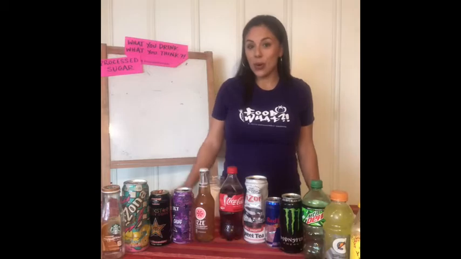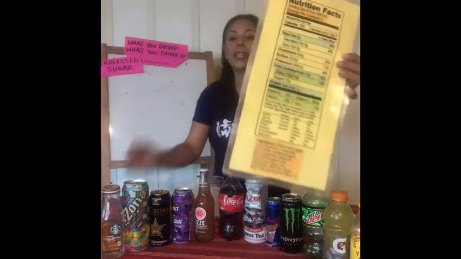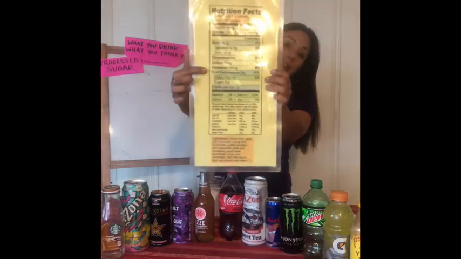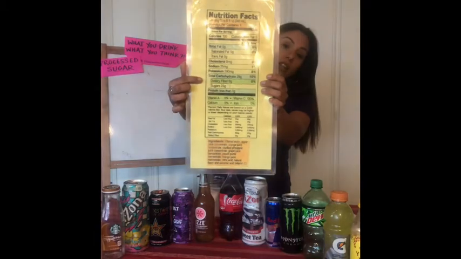So we're going to talk a little bit about how you can identify just exactly how much sugar is in your beverage. Y'all know what this is? It is a nutrition label. You can find these in the back of your drink. So on a nutrition label, you would be able to find how many grams of sugar are in a drink. This particular drink says that there are 23 grams of sugar.